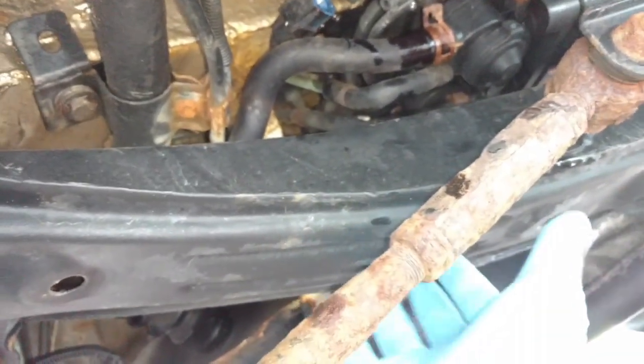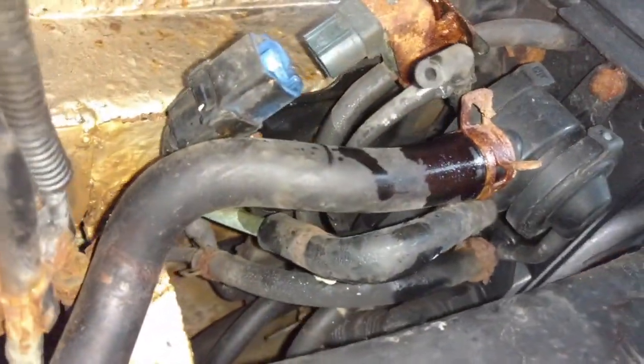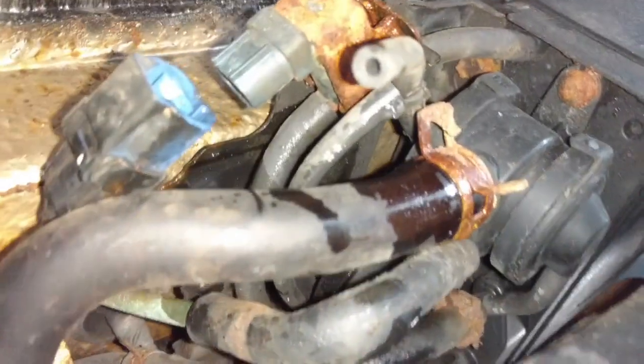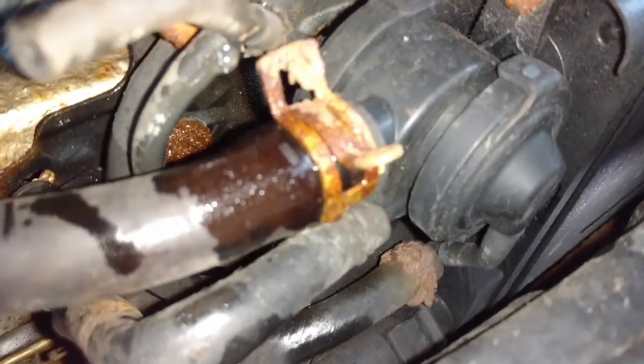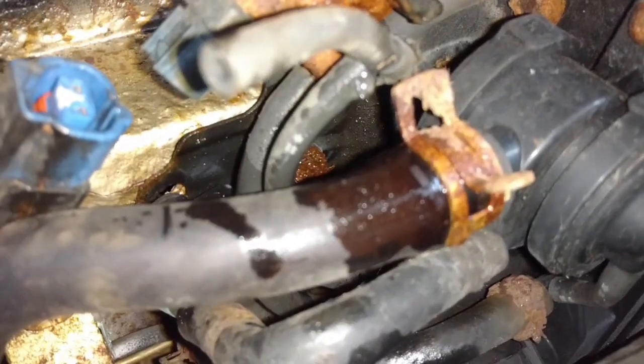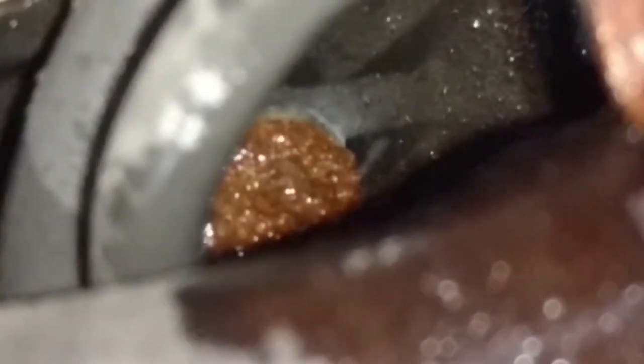Some people do a really hard job removing this cross member. I don't want to do that here, but there are two bolts. First we need to disconnect all of these hoses, and there are two bolts. One bolt is right there. You can watch this bolt that I'm zooming in on now. This rusty bolt is there, and the other is right there.